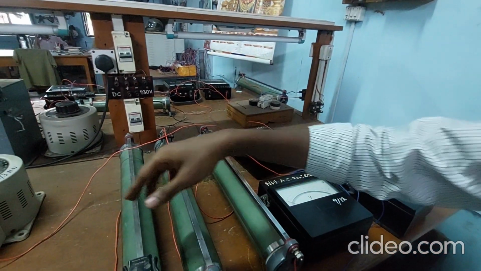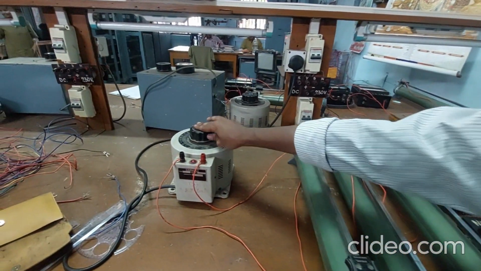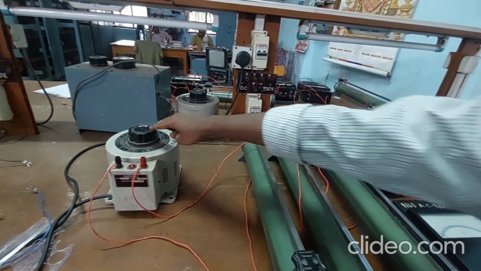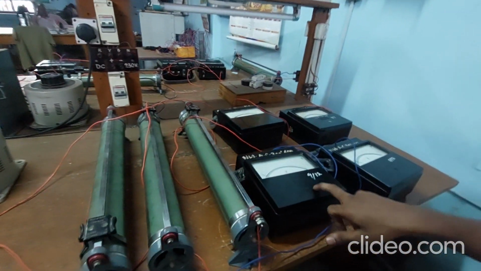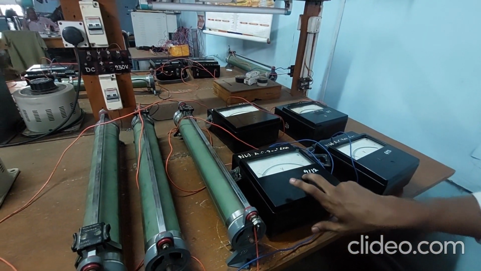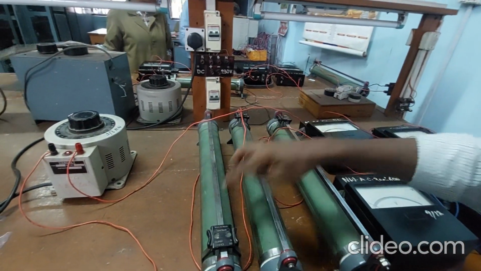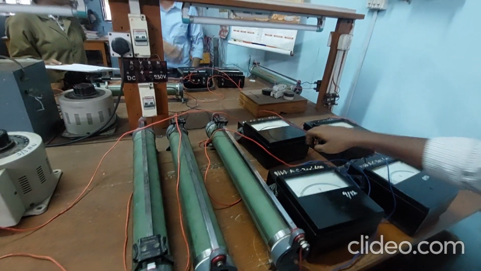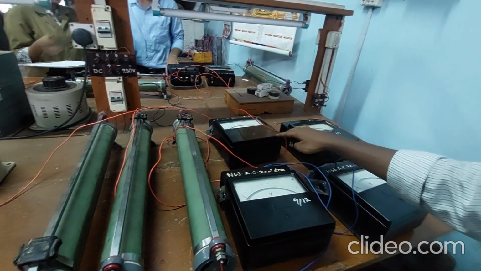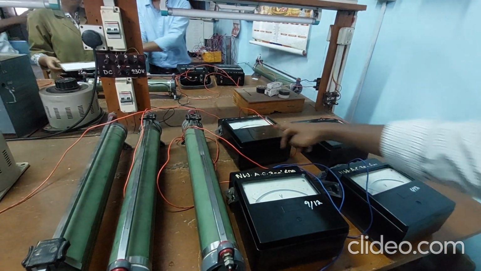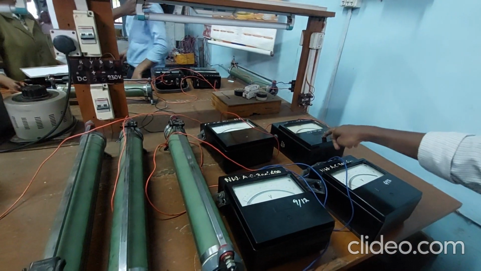At first we will vary the auto transformer up to 230 volts, and we will read the voltmeter as 230 volts. Now keeping the voltage constant, by varying these three resistors, we will note the readings on the standard ammeter and the calibrating ammeter.